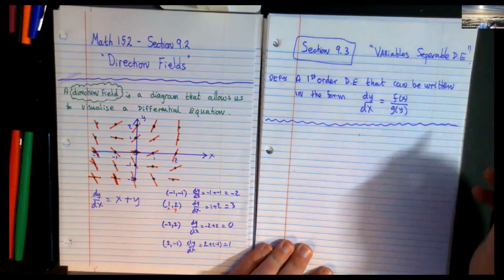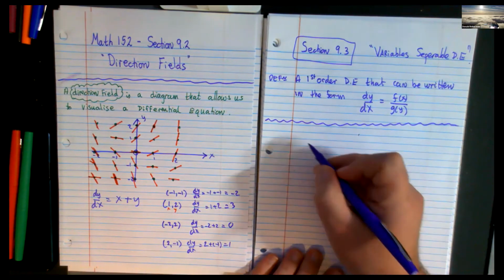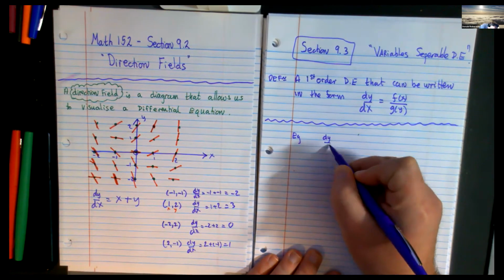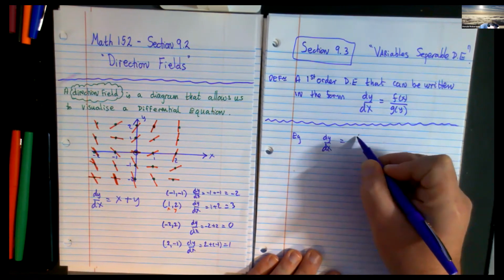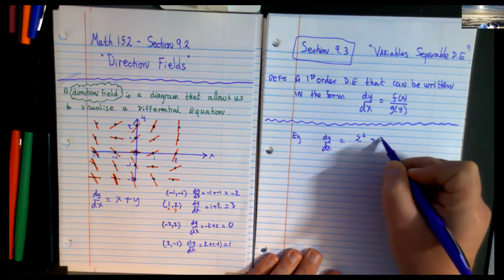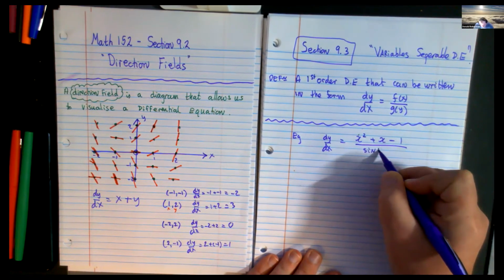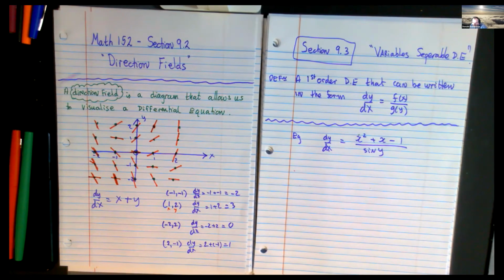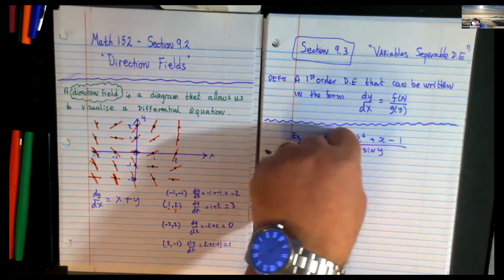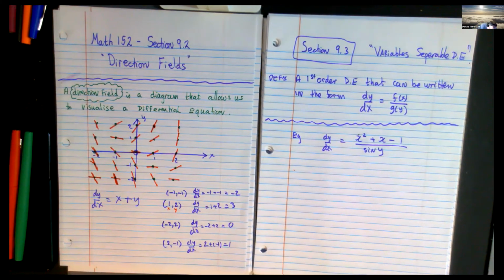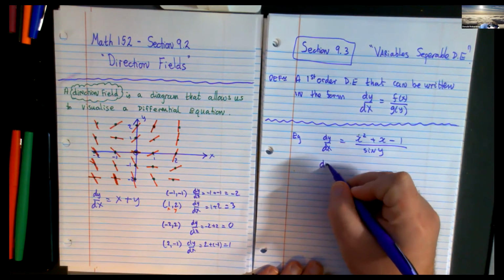So let's just show you some examples of what would qualify. x squared plus x minus 1 over sine y. Do you see that's got the right shape? It's a fraction, right? Functions, numbers count, right? x is on the top, y is on the bottom. It doesn't need to be x's and y's.